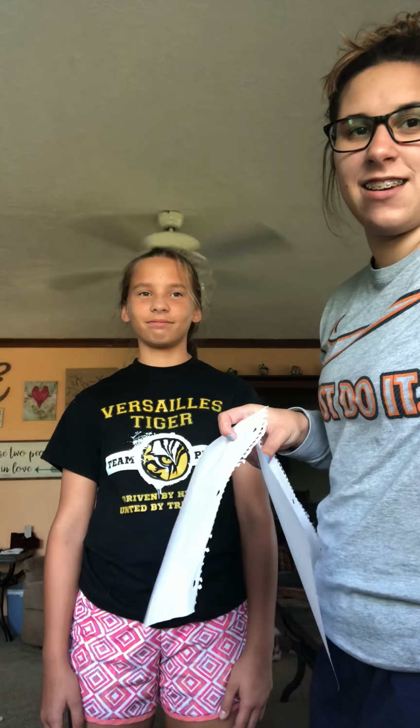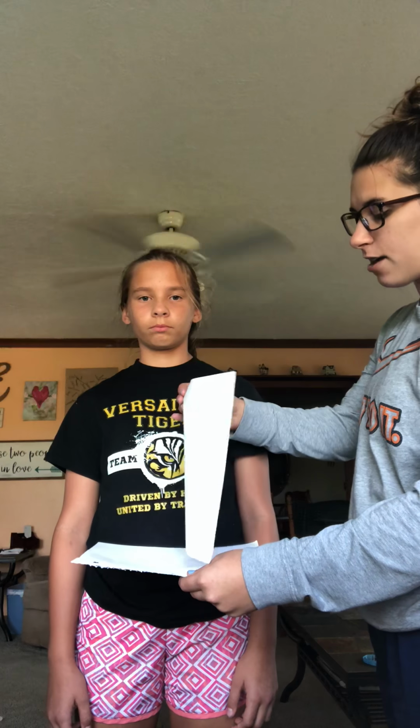Next we have the transverse plane, which cuts the body in half. Going to demonstrate with a piece of paper. So here is the transverse plane. Here is the sagittal plane.